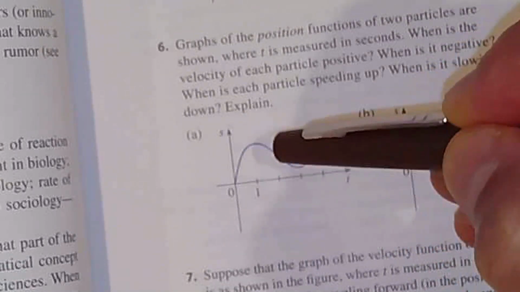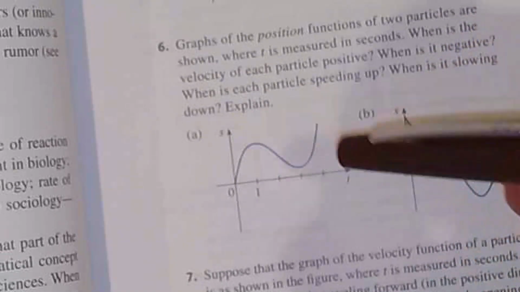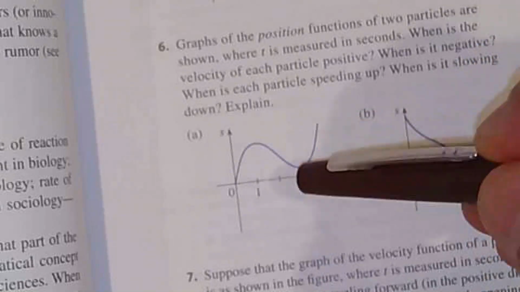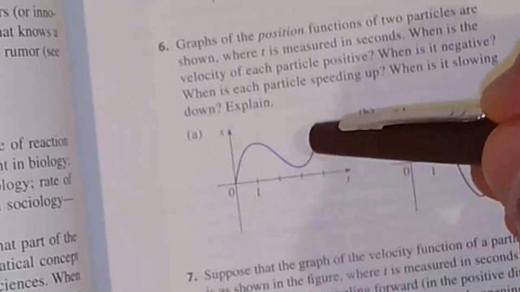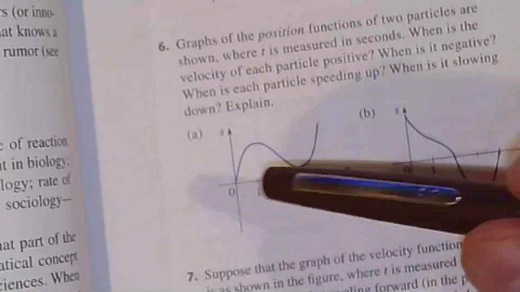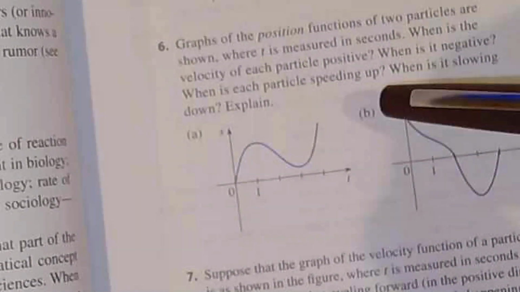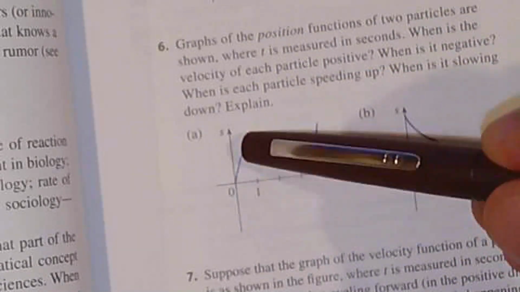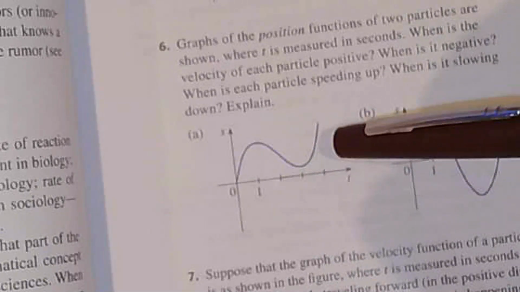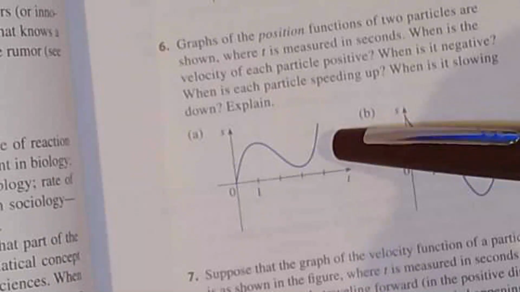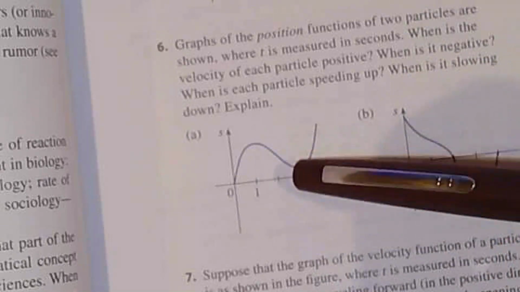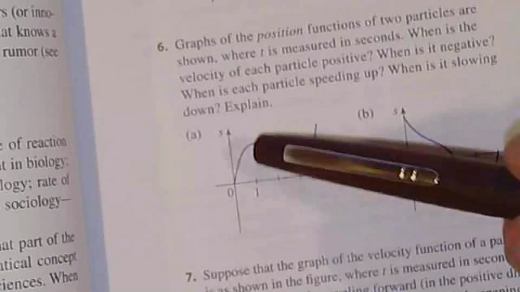Between 1 and 3, it has a negative slope. Between 3 and 4, it has a positive slope. So when is the velocity positive? It's positive between 0 and 1, and between 3 and 4. When is it negative? Between 1 and 3.